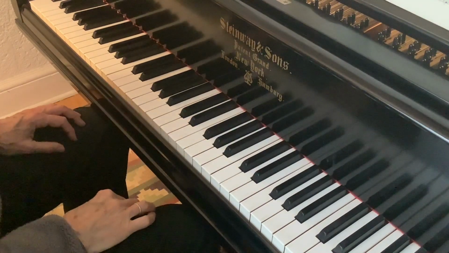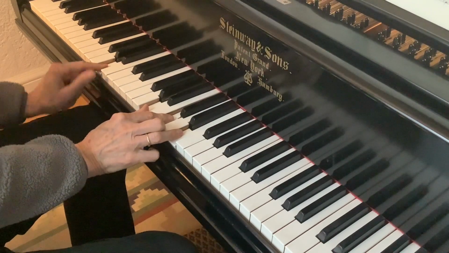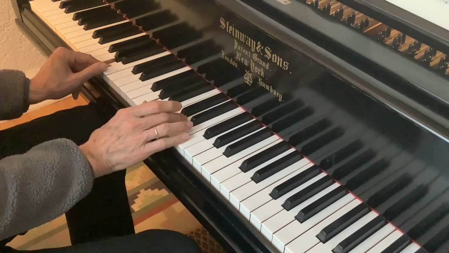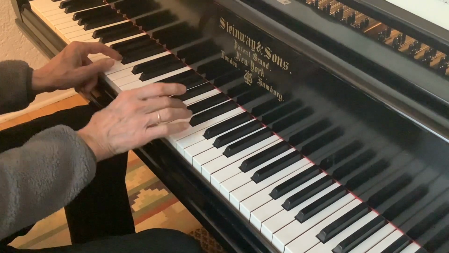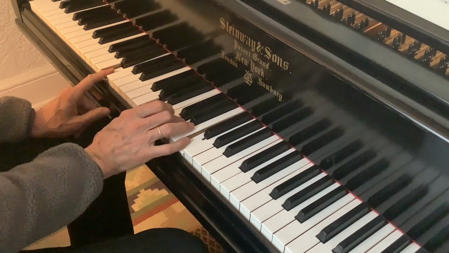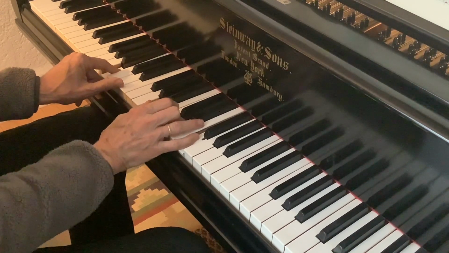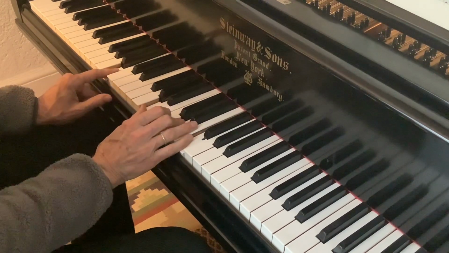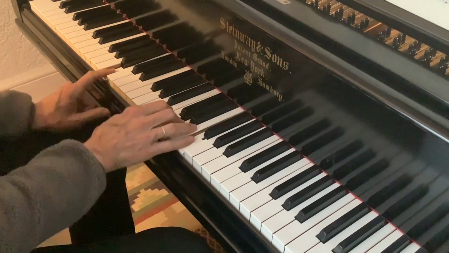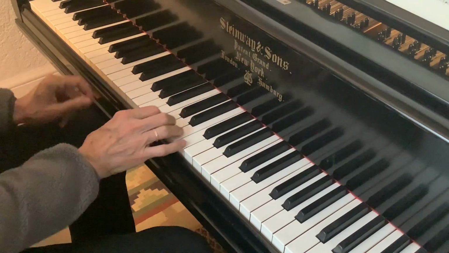So when we put that all together, we have A, C, E. Now the bass is going to be a B, followed by what looks like a second inversion D minor triad. And that's literally your default 2 chord in most music. Without that 7th, it's kind of colorless. So let's try that again.